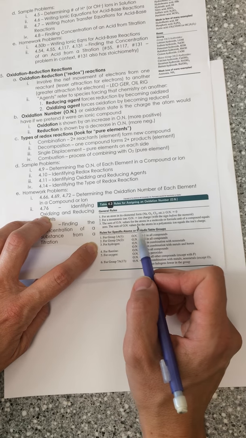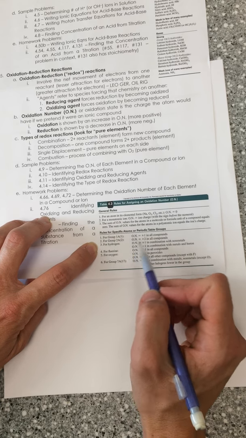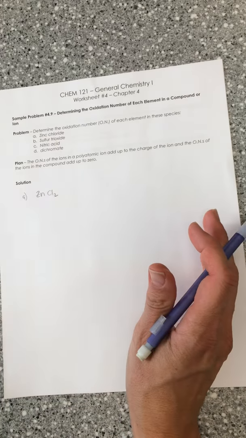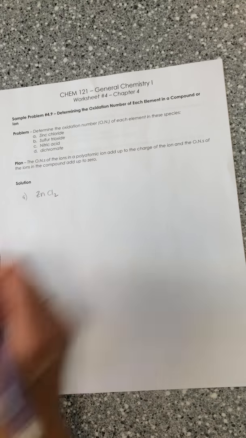If we have polyatomic ions, we need to consider the sum of all charges. Our second problem here is a polyatomic ion, so I'll go over that then. But our first problem here is pretty straightforward.